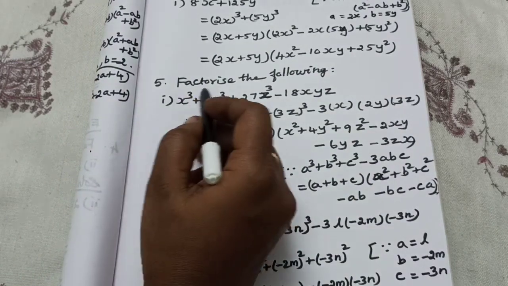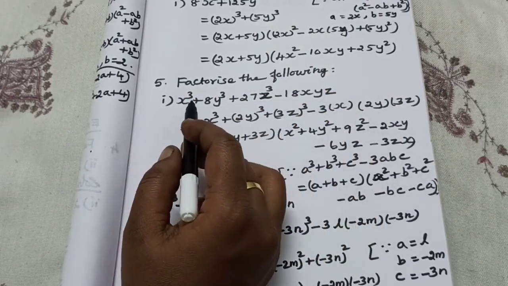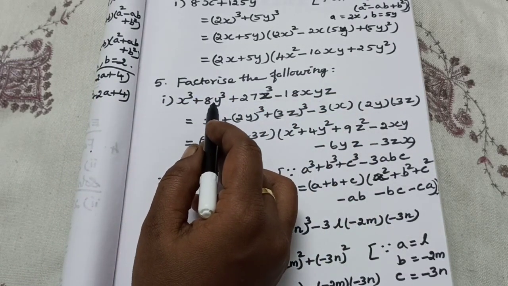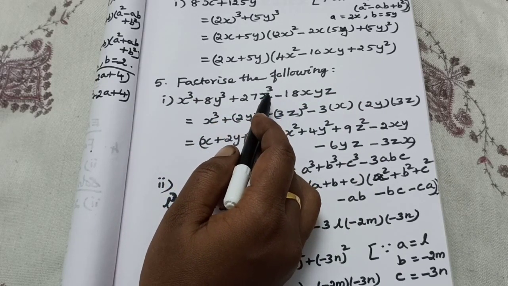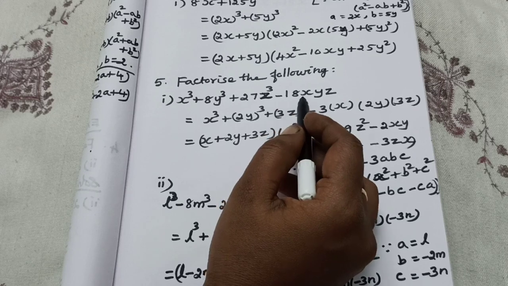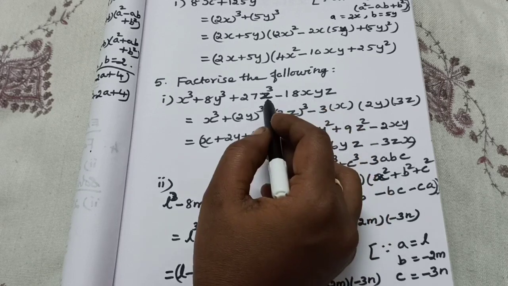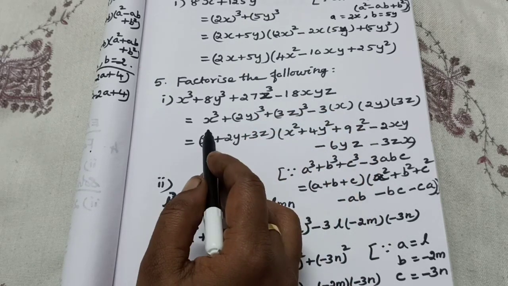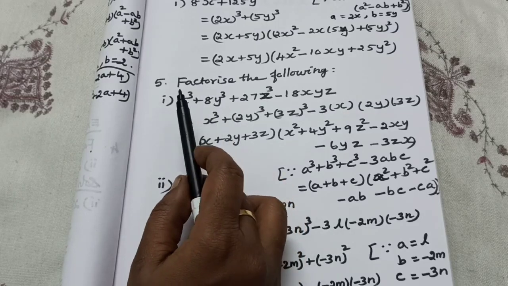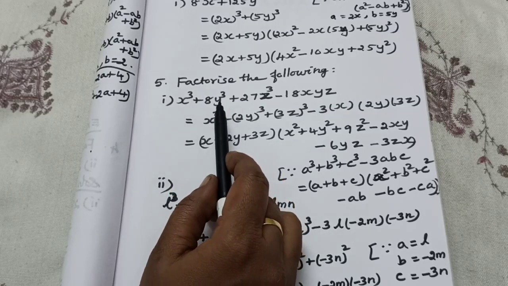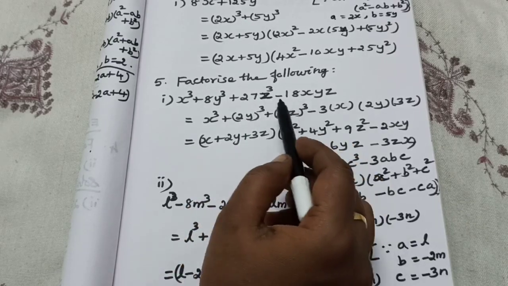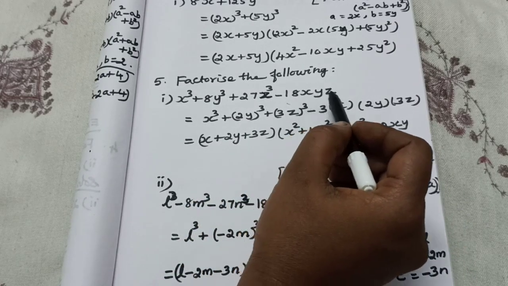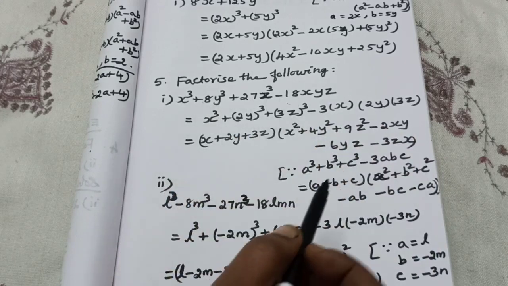Then fifth one, factorize the following. First one, x cube plus 8y cube plus 27z cube minus 18xyz. Here x cube plus y cube plus z cube minus 3xyz, that form is given, isn't it?